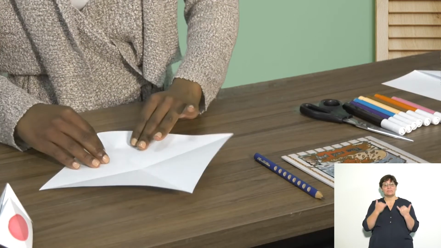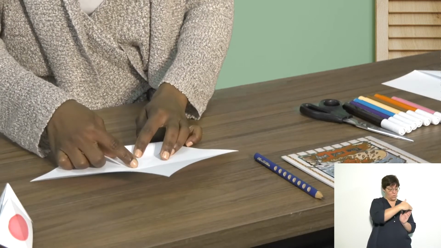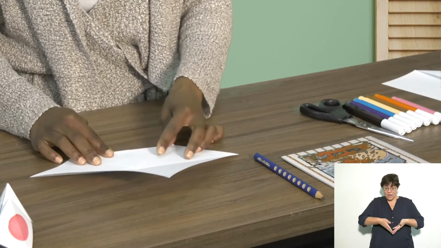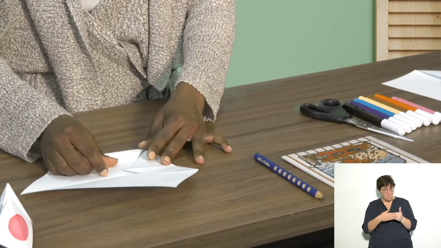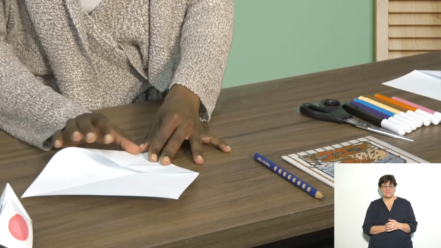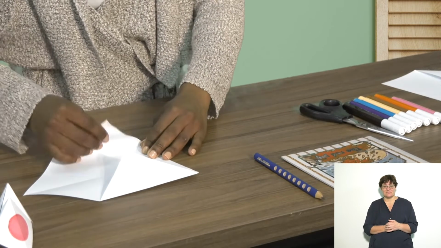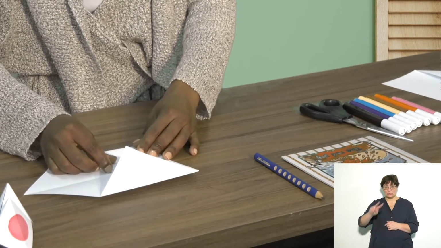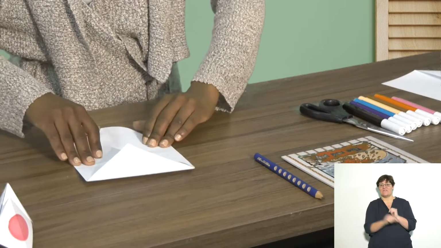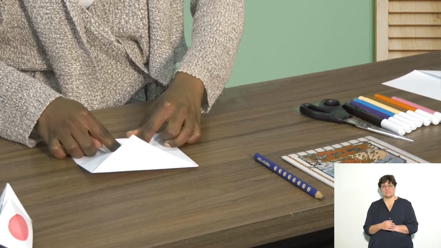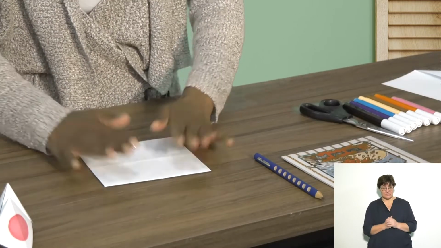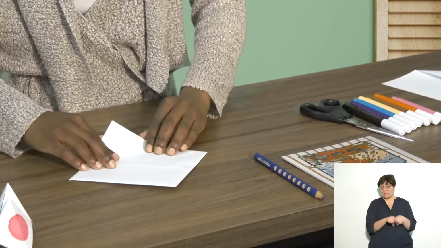Now it's time to take each corner and put it right in the center. So I'm making more triangles, aren't I? There's triangle 1. To the center again I go. There's number 2. To the center once more. There's number 3. And the last triangle to the center once more. And that's my number 4. Then I want to flip it over.